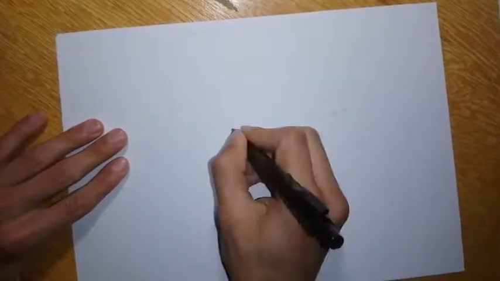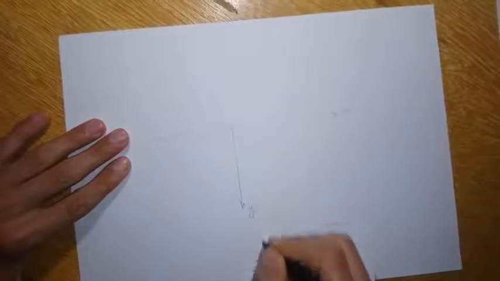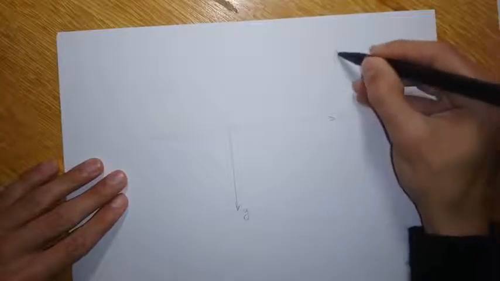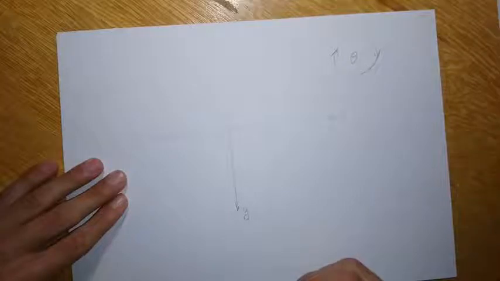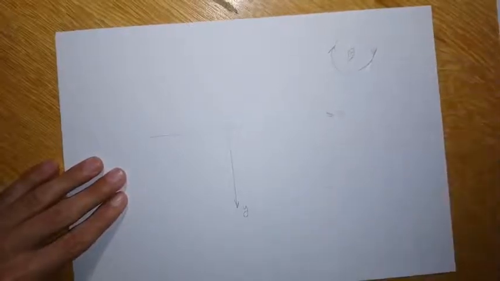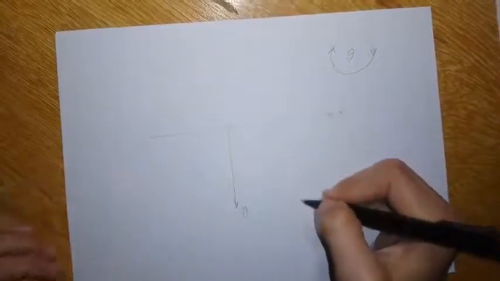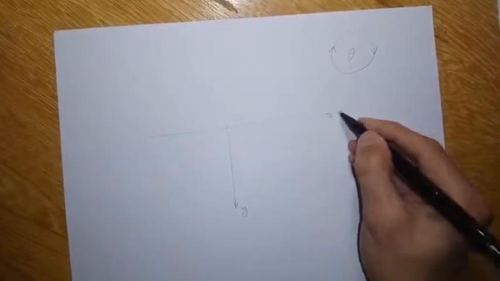Okay, so there is actually another variant. We can evaluate theta from here. This is the y-axis. I can say this is the positive direction of theta. In order to get positive values of theta, we have to move in this direction. Instead of starting to evaluate theta from the x-axis, I can evaluate theta from the y-axis.